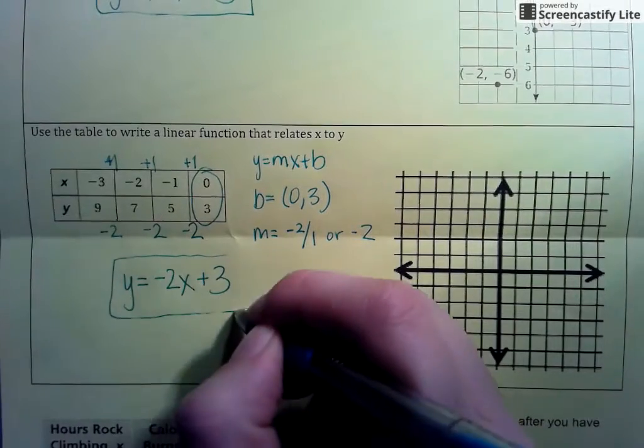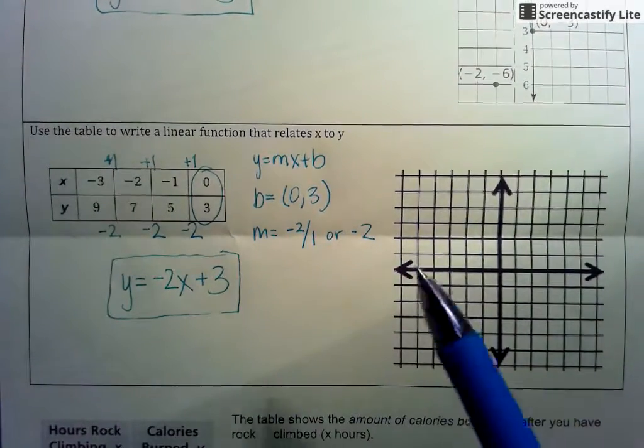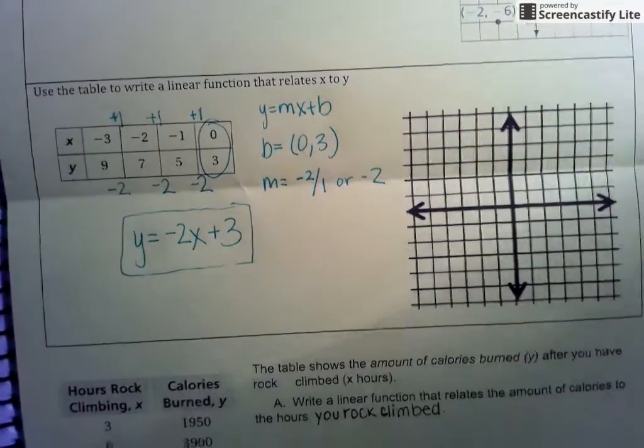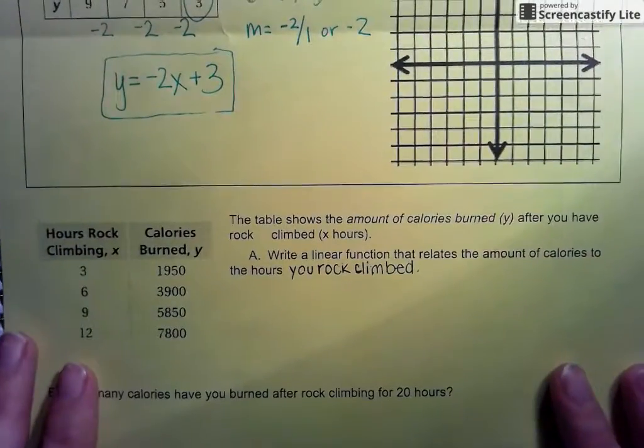Now, if you wanted to use the graph, you could have done that where you graphed out the points and then found it that way. But I just wanted to show you how to use the table. Now we're going to put this into a real life scenario.